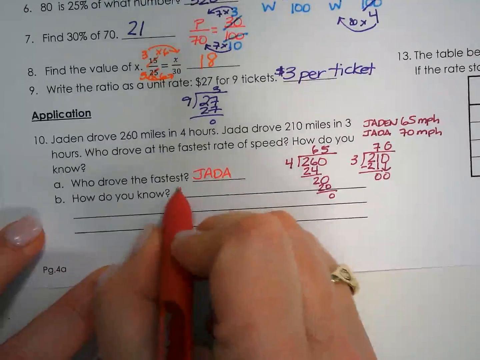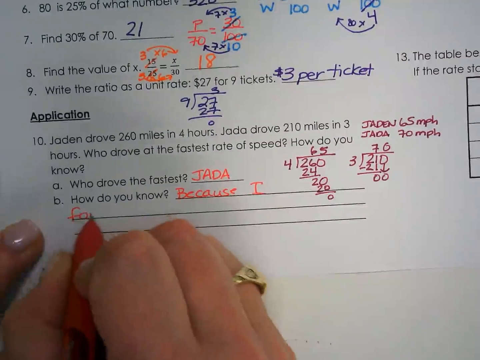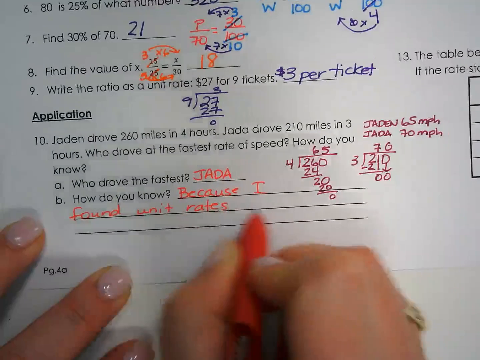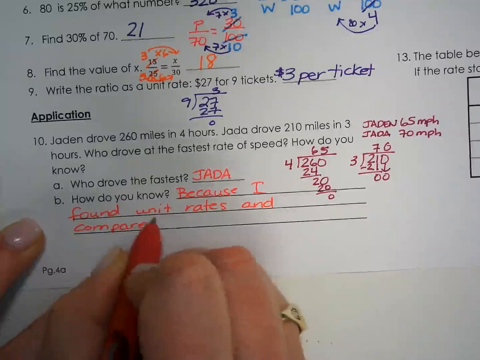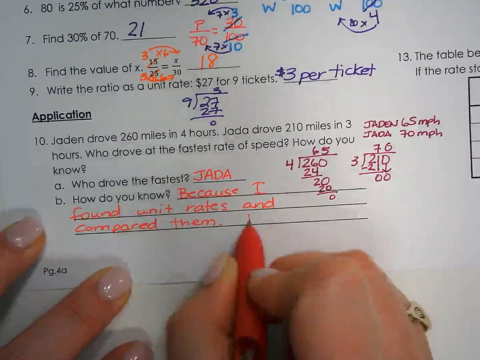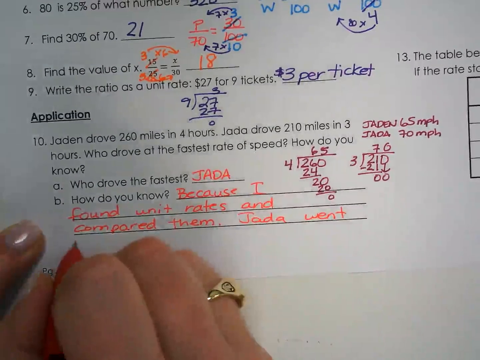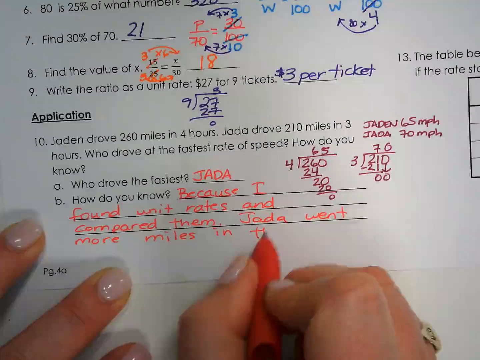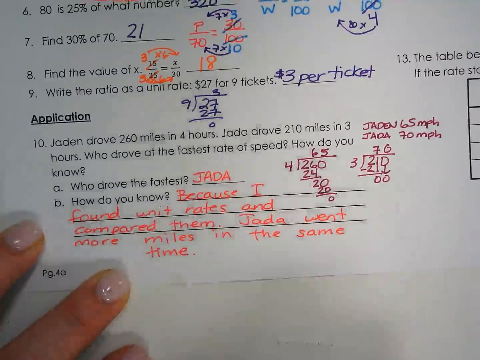Because I found the unit rates and compared them. And we found out that Jada went more miles in the same time. She's got the lead foot.